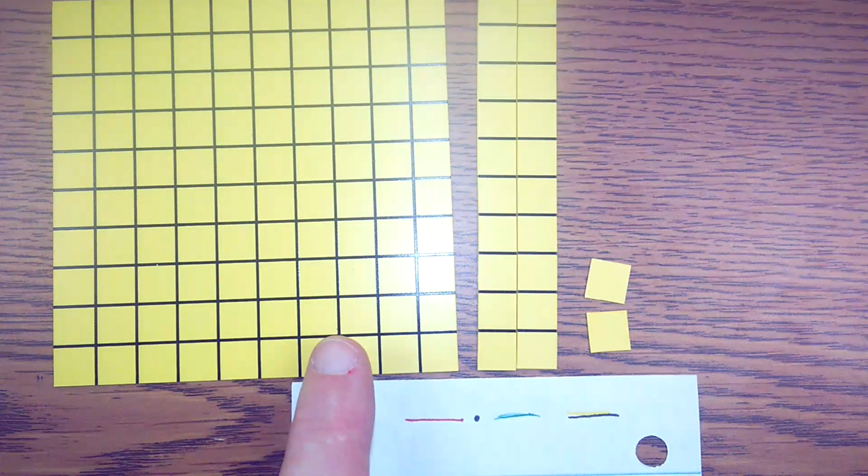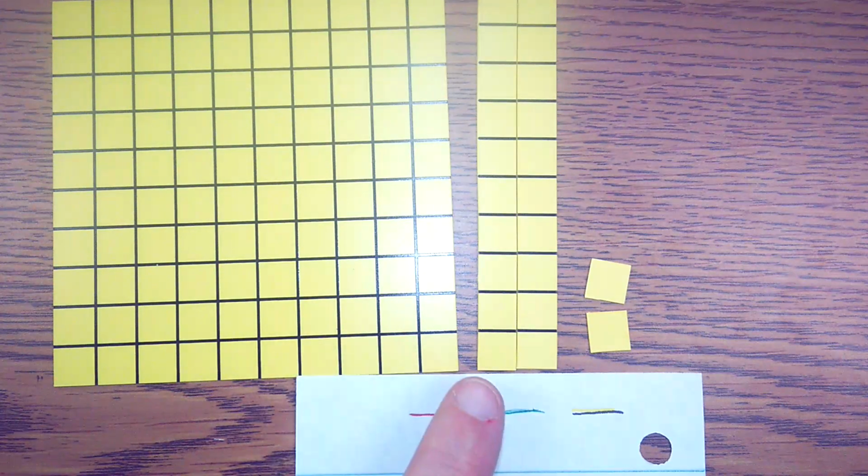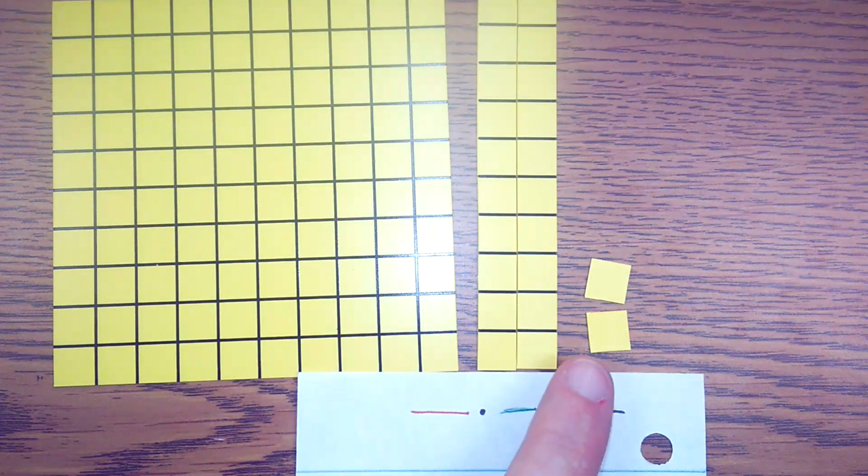If I were to change it some more, I could maybe do this, and then my number would be 1.22 because I have 1 mat, which is the number 1, 2/10, my green number, my first place value after the decimal, and then 2/100ths, which would be my second number after the decimal. Okay, that's just a little bit of review.